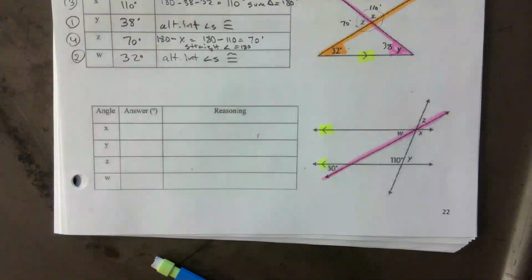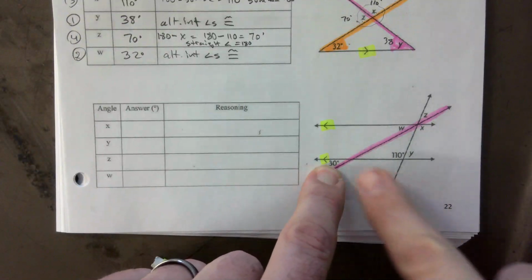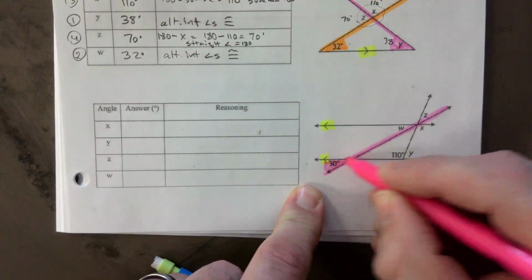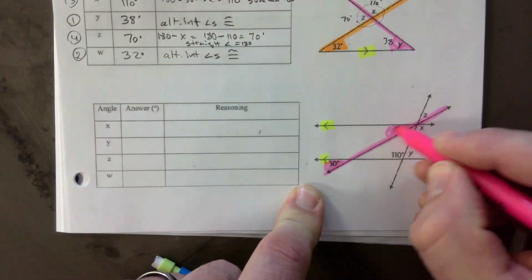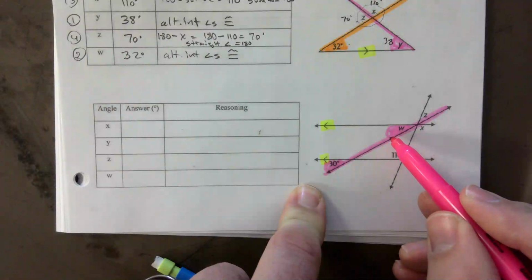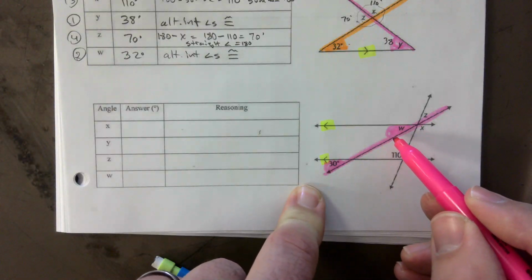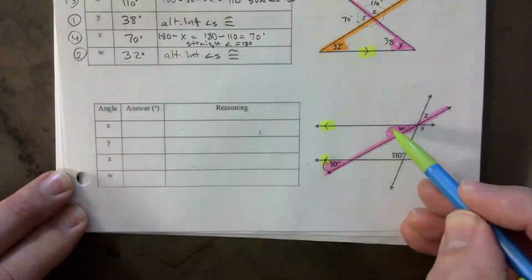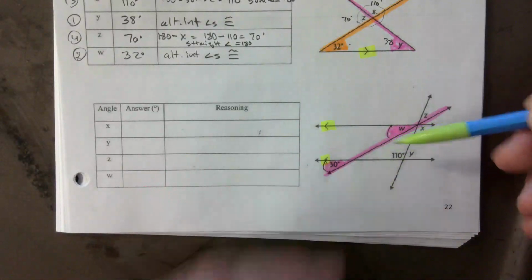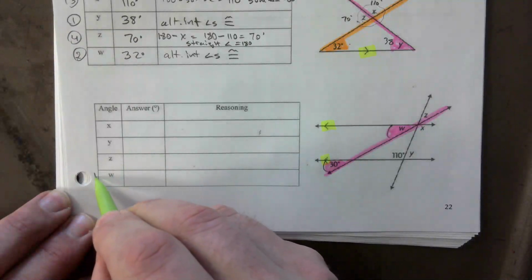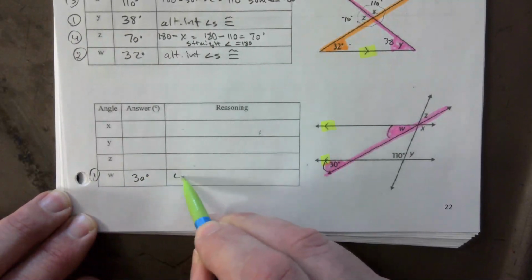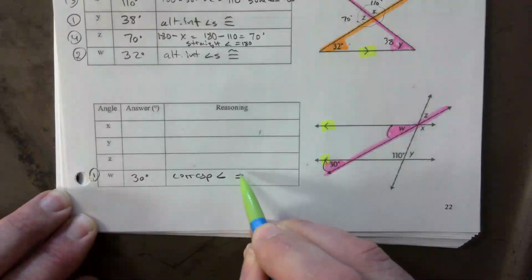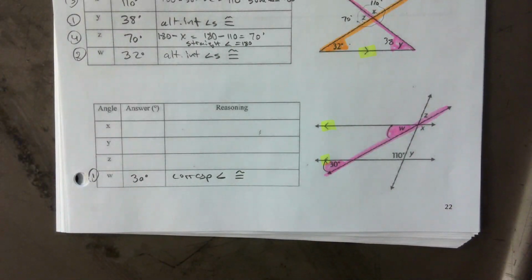What do you see along that one? I see a number and W, right? Okay. What are those called? Corresponding, right? That's what you wanted to say? You were thinking it, hopefully, right? One is outside, one is inside. They're on the same side of the transversal, corresponding. So W is the one I'm starting with, and that's 30 degrees, and I know that corresponding, no math. No math here. All you need to do is just tell me why you chose it to be 30.